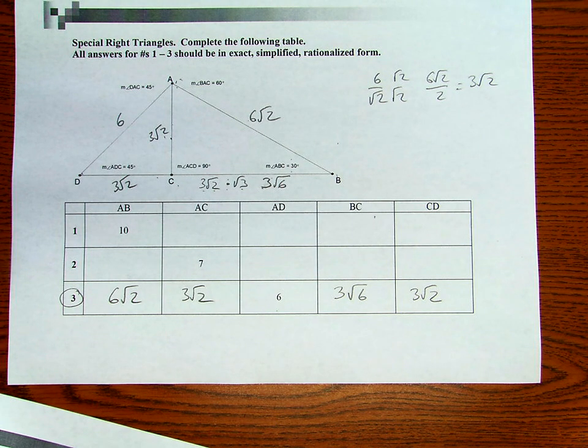All right, so those are the typical types of questions that you need to know for dealing with numerical problems that involve finding missing sides of our two special right triangles.